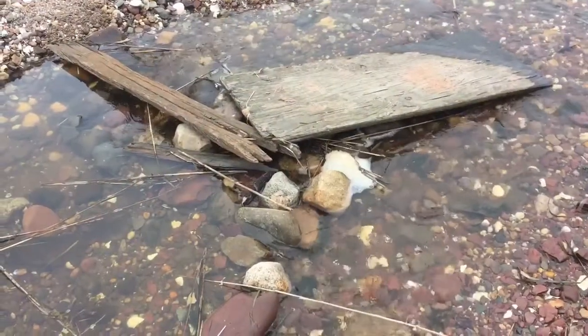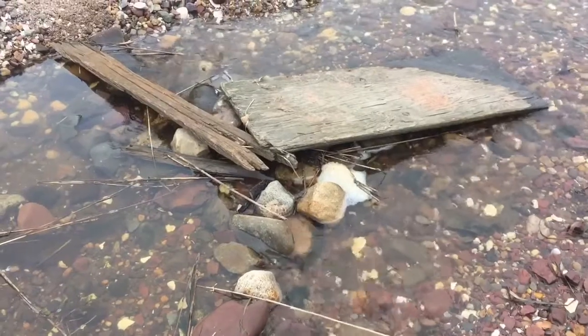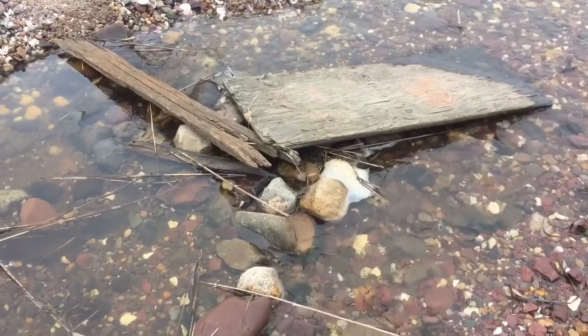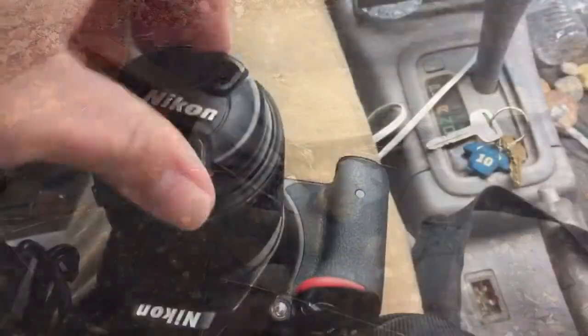So what do you think of my bridge? I know I'm not exactly Giovanni Verrazzano, but I think it'll get me across.